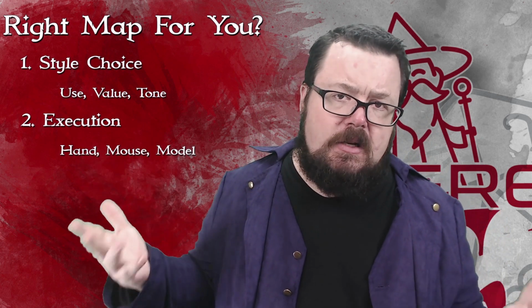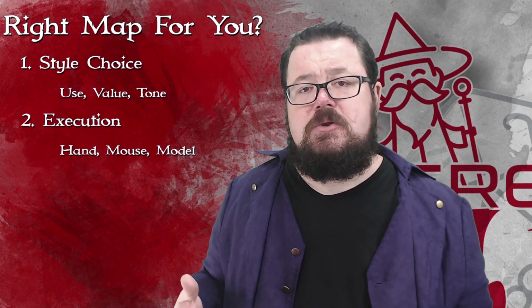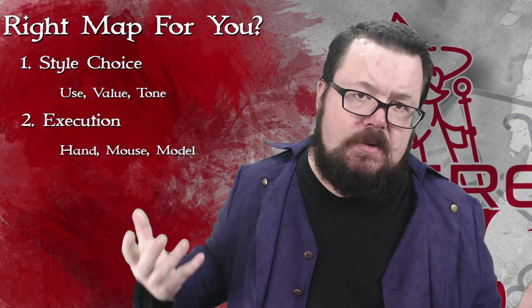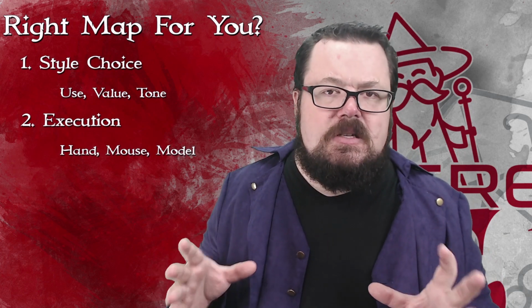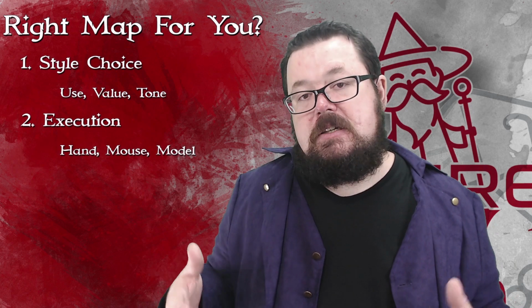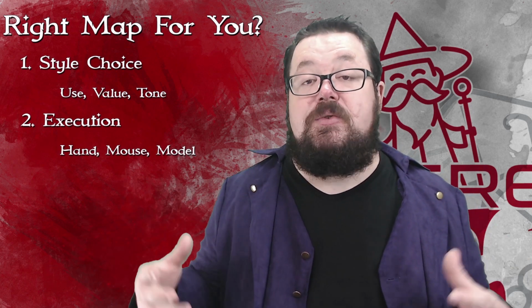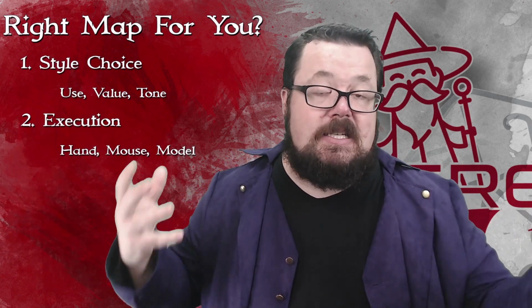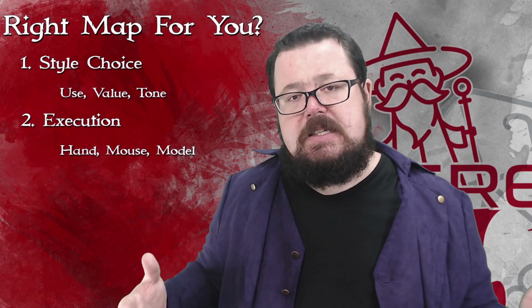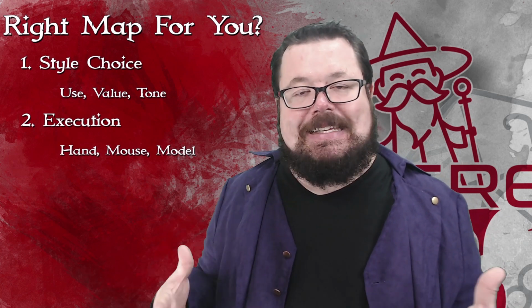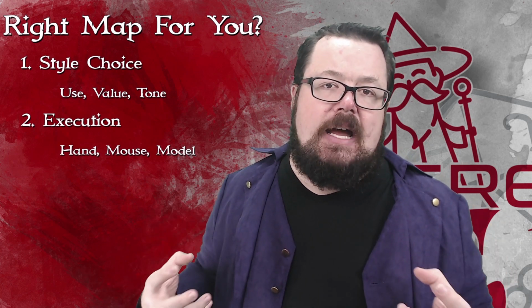Do you use online software? Do you use software to create your maps? What, again, are we talking about in terms of use, value, and tone? Those are things that need to align. The mouse model, where we're building things virtually online, we're getting to the point now where we're creating 3D environments for virtual characters and virtual interfaces. That's an exciting space. We've got things like Dungeon Fog. We've got things like Photoshop if you want to go and do it manually and those kinds of things. So there is that definite benefit.